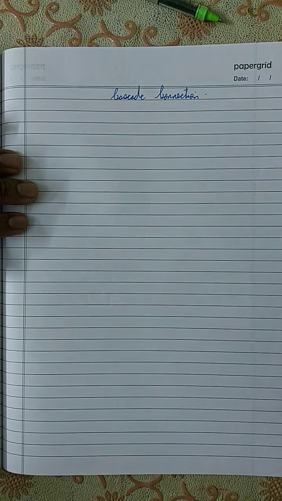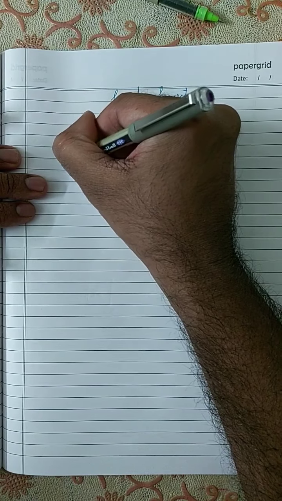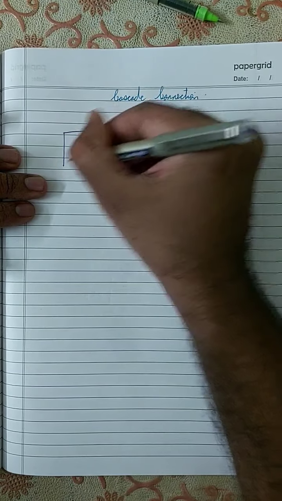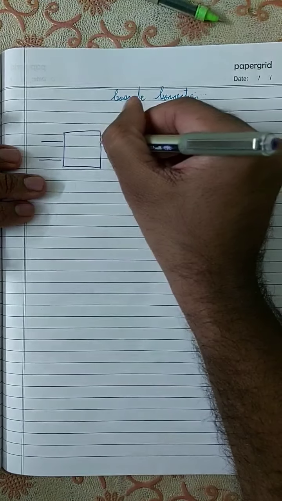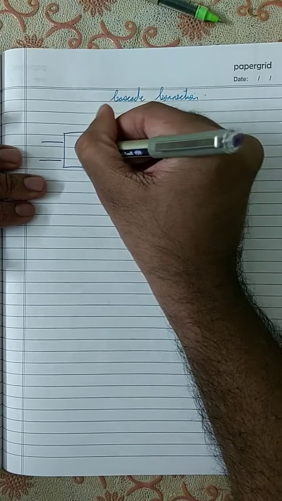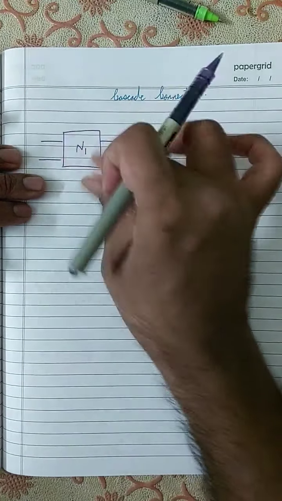For that, I'm going to take one network. Let's draw one network. Let it be any network. It can be a combination of resistors, capacitors, inductors, etc. The name of this network is N1. N1 is full of resistors, inductors, and capacitors, in all different combinations.